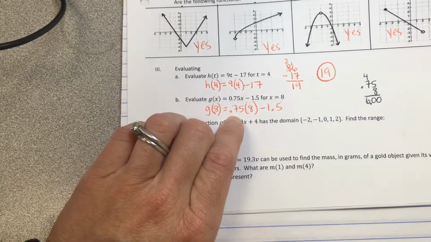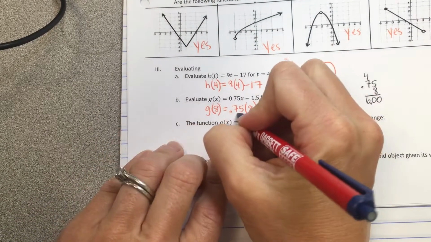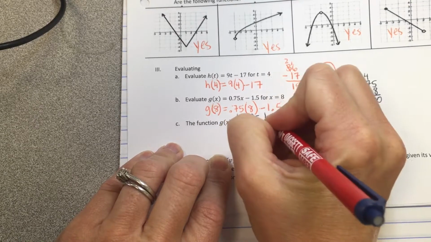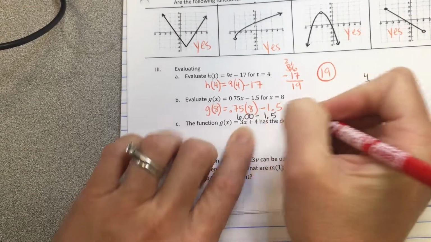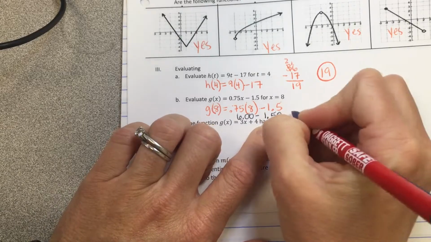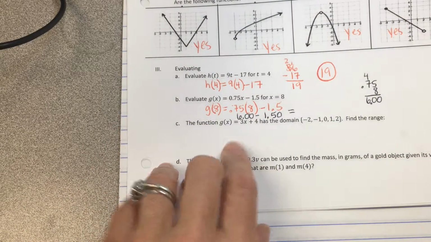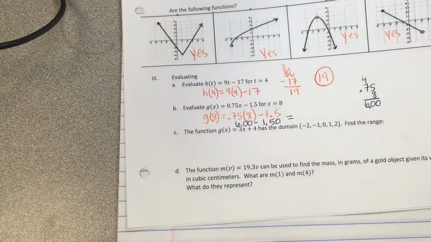So the answer is just $6. 6, yep. $6, take away, what can I make this, $1.50, okay? All right, so $6, take away $1.50.